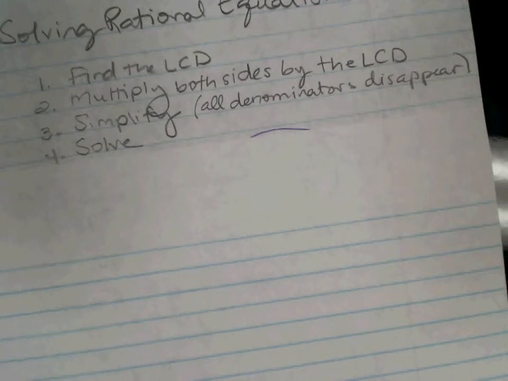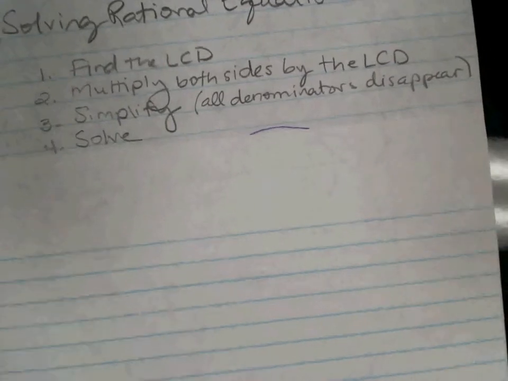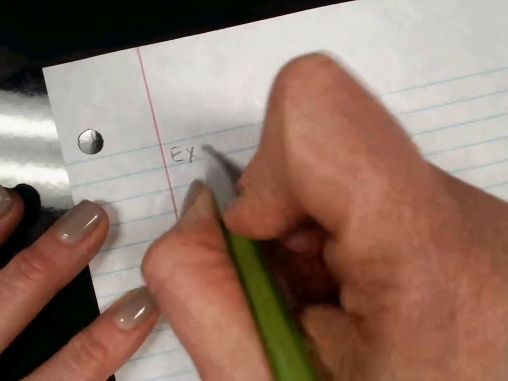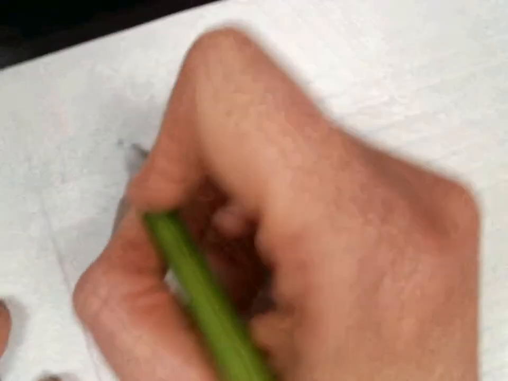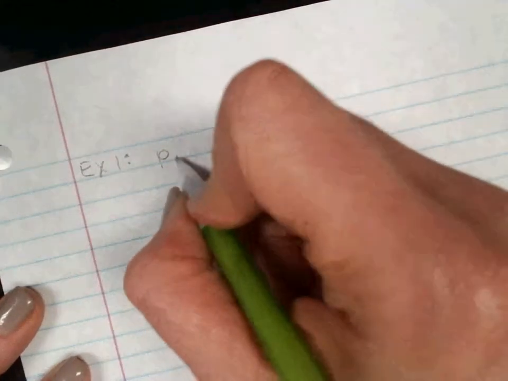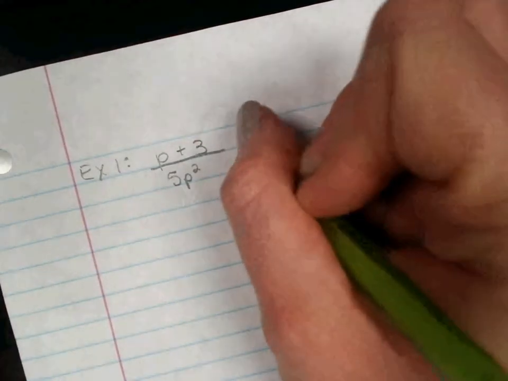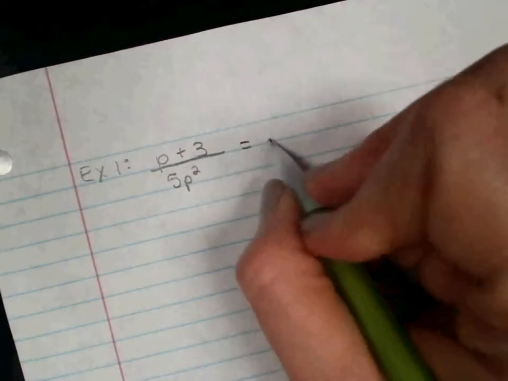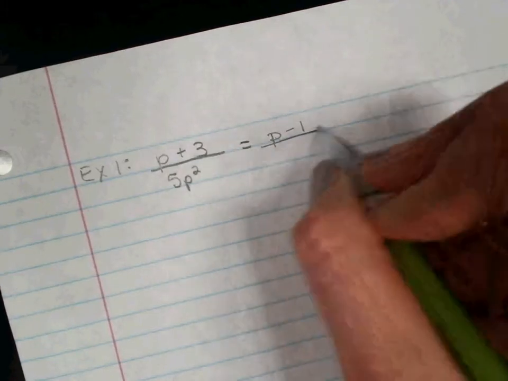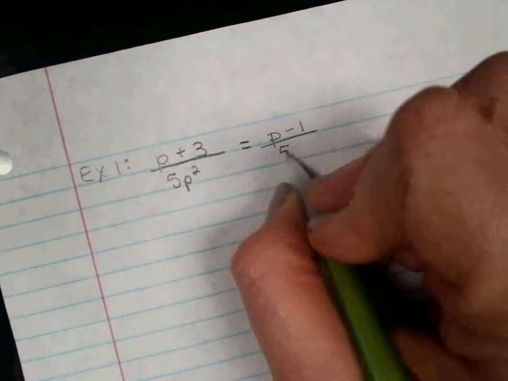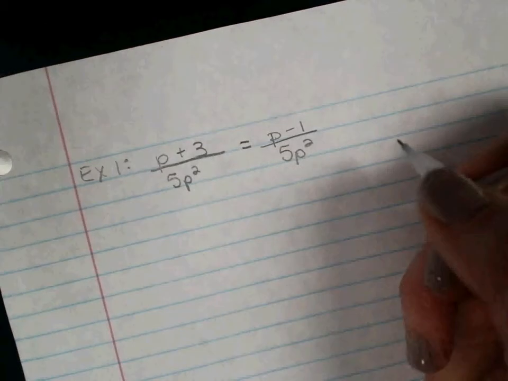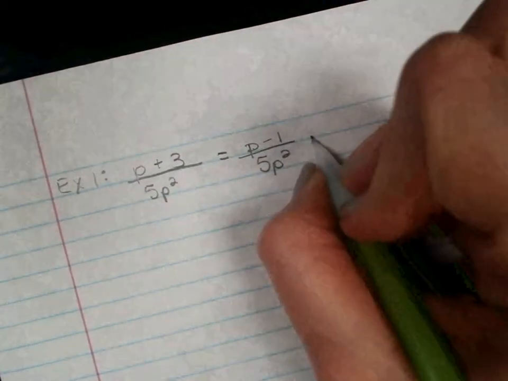I'm going to do one example for you. So, example 1, we have p plus 3 over 5p squared equals p minus 1 over 5p squared minus 1 over p.